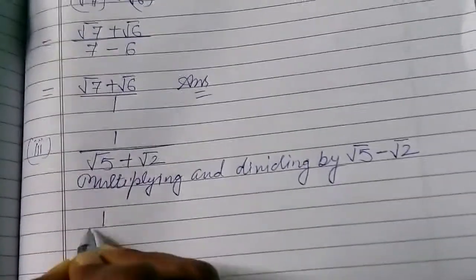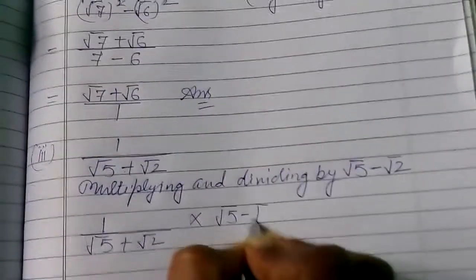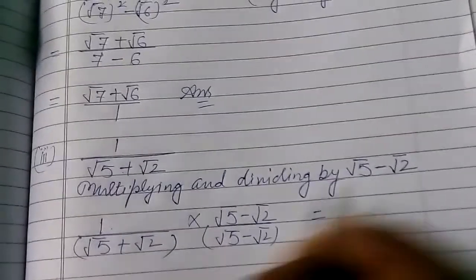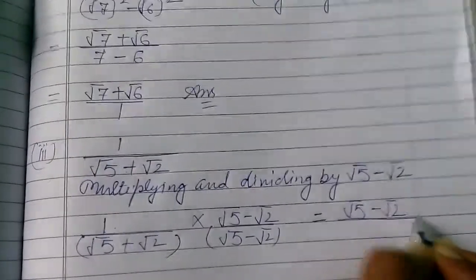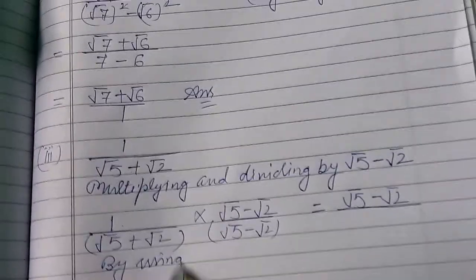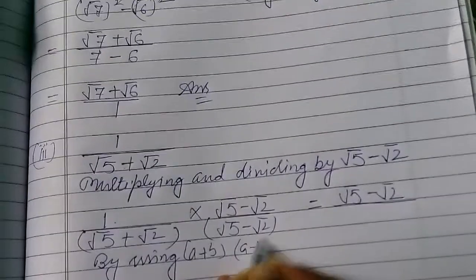So 1 upon root 5 plus root 2 multiplied by root 5 minus root 2 upon root 5 minus root 2. Again, this is further equal to 1 into the whole term, which will remain as it is, root 5 minus root 2, upon, in the denominator, again using a plus b into a minus b, which is further equal to a square minus b square.